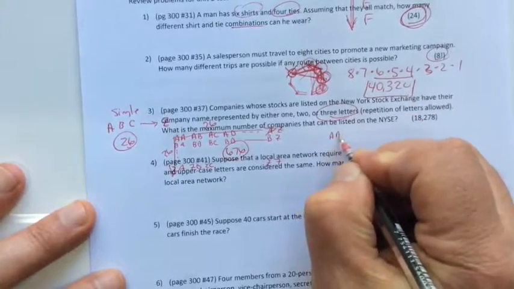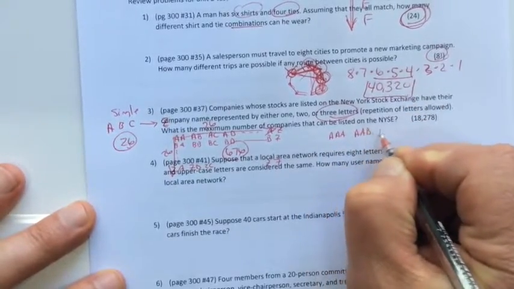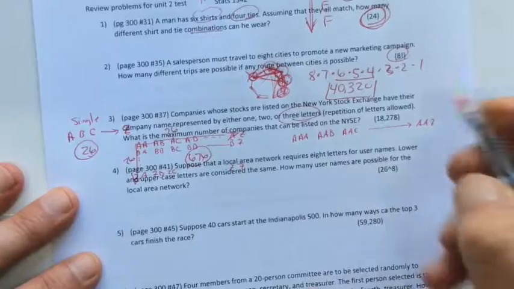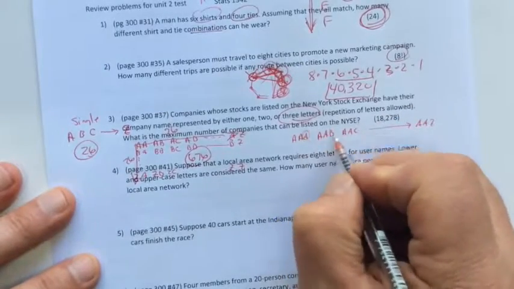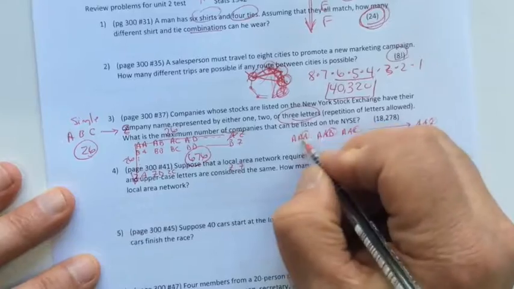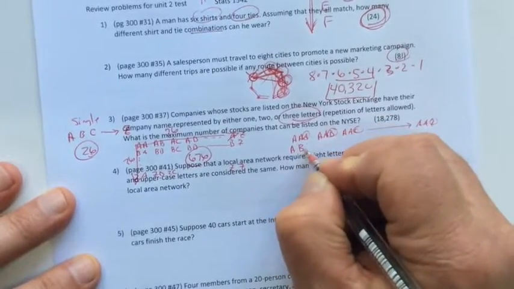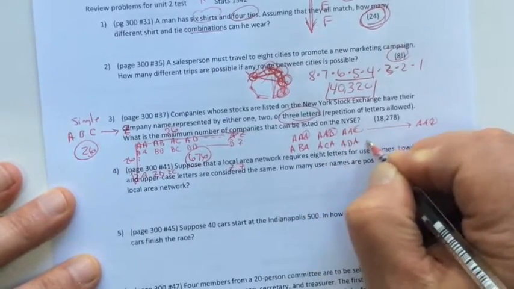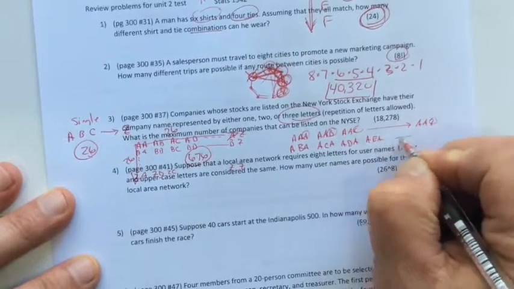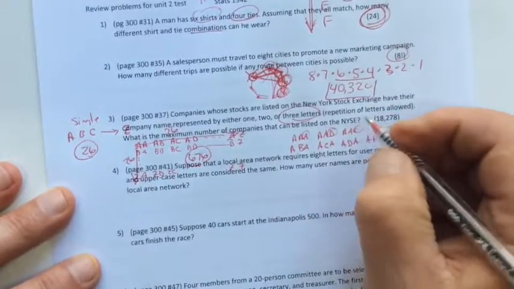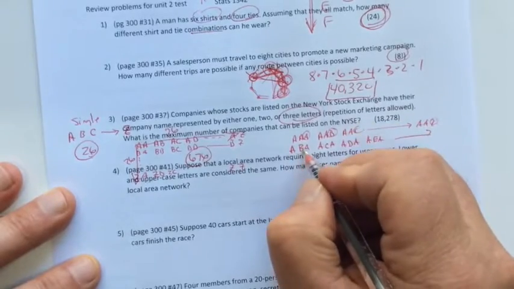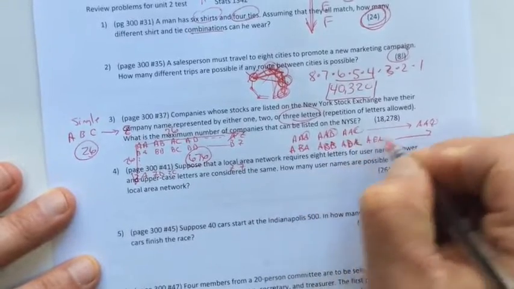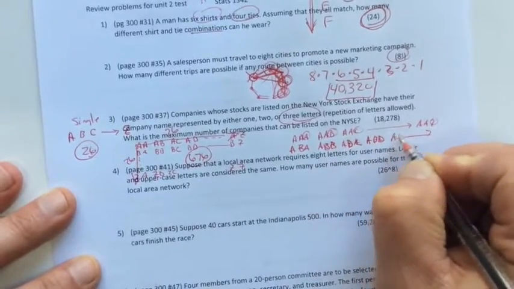It could be AAA, AAB, AAC, all the way to AAZ. So there's 26 like that. All we did was change the last one. What if I changed the second one? Let me try that again. I'm only changing the B: ABA, ABB, ABC, ABD, ABE.